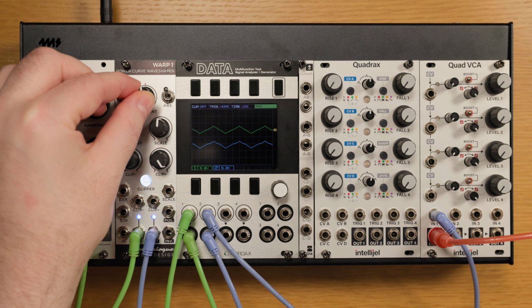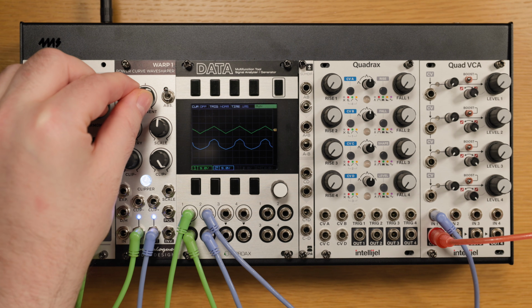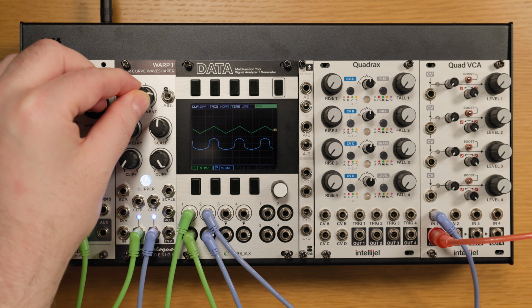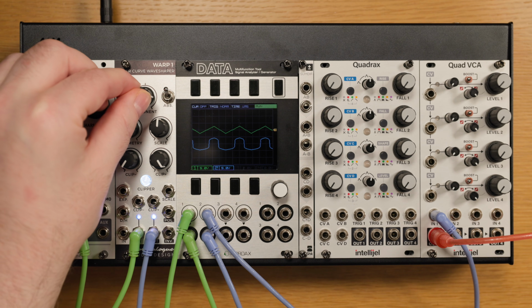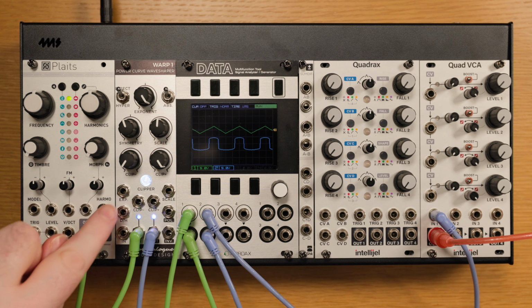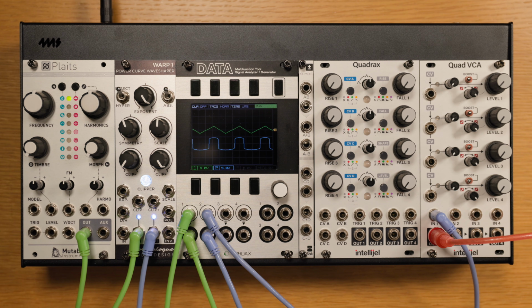As we turn clockwise from noon, we get a soft clipping curve that creates what Joranalogue calls convex curves. And the farther we turn, we get down to an exponent of 0.1, and we get something that's very close to a square wave. You can use the CV input for the exponent, and this allows you to go past 0.1 on the clockwise end.